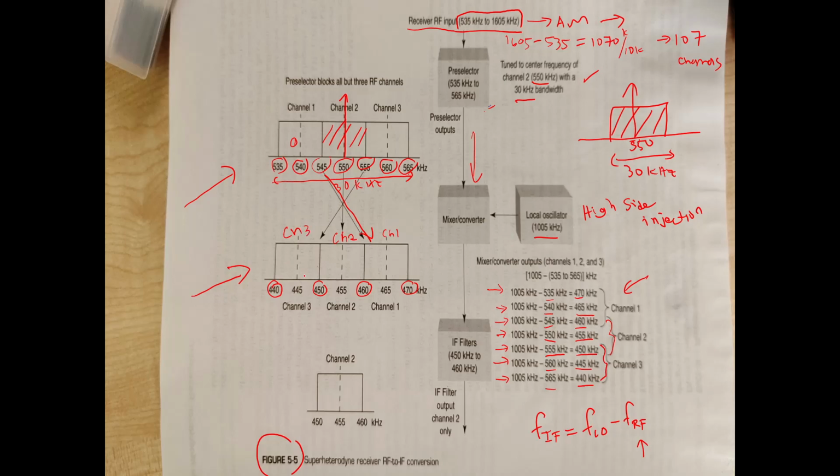Okay, and all of this is the IF frequencies. Above here is RF. So this is the IF frequencies. But it is not finished yet, because we still have a channel 1 and channel 3. I don't want to listen to channel 1 and channel 3. I only want to listen to channel 2.